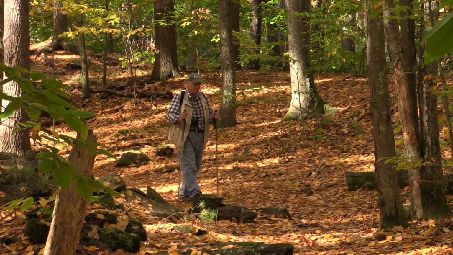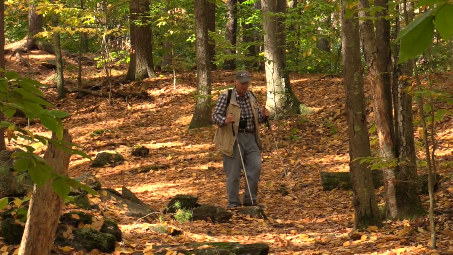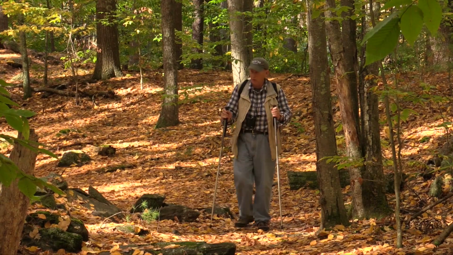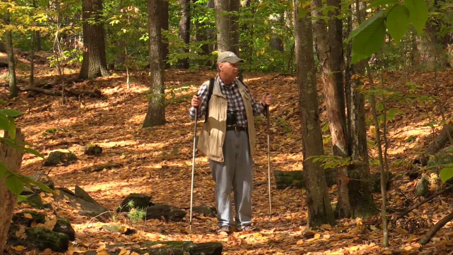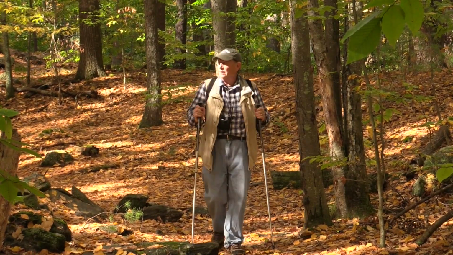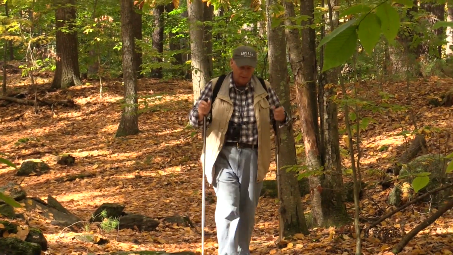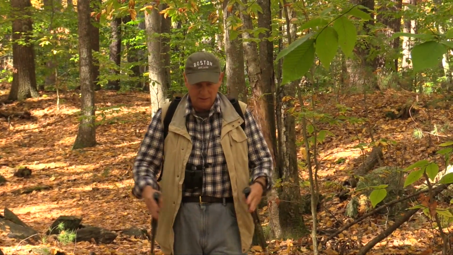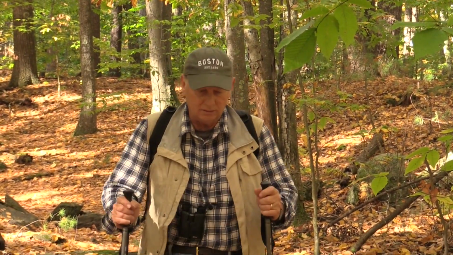Well, we're walking by Fort Rock, heading towards the Cobb Trail, and I'm walking through a break in the stone wall here. There's stone walls that go all through the properties here, and as the land was farmed, rocks were cleared and moved into walls. The trail here is a bit narrower than we were on, still very pleasant.